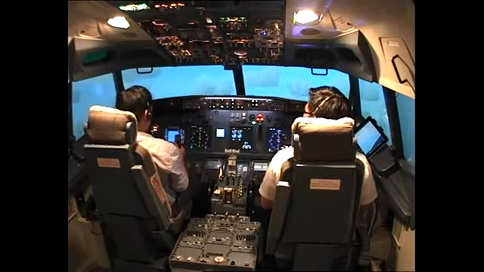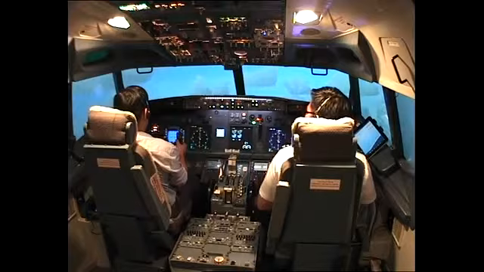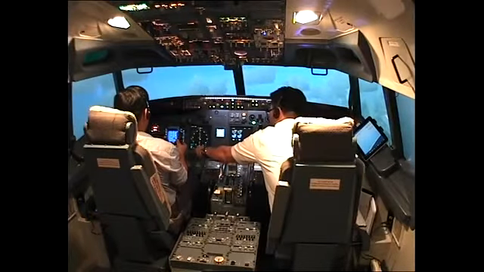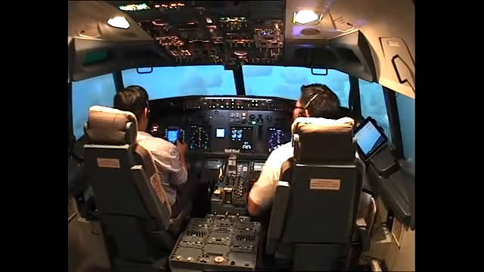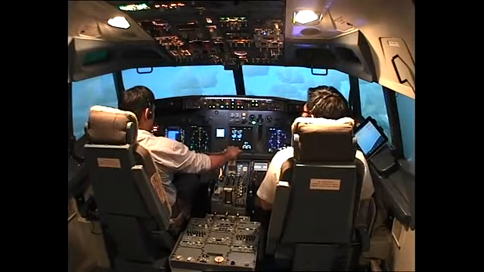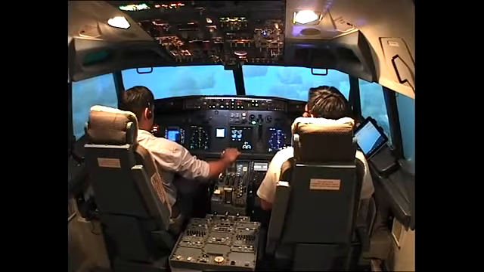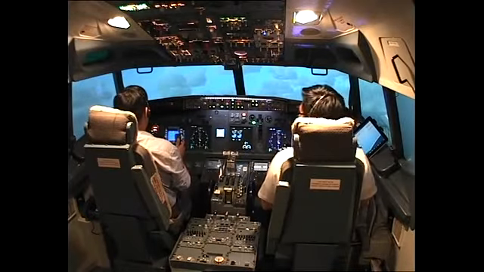Okay, as we are passing 1,000 feet, we will set climb thrust, okay? 1,000 feet, push the nose down to 12.5 degrees, which is here. Push the nose down to this one here. Yep. And power back to about 85%. And stop. Yep. Not too much. Little bit increase of power.